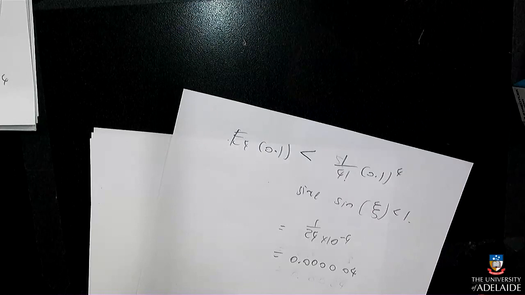Yeah. So let's do a what if here. What if I forgot that sine was always less than 1? No, that's bad. I want to pick something that I actually can do. Give me a second.